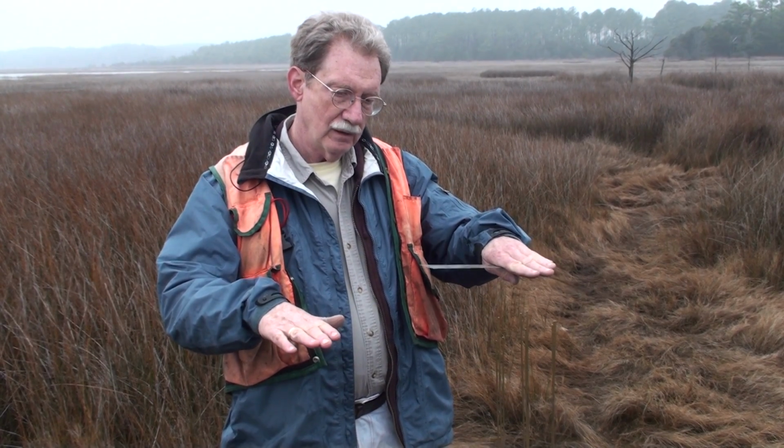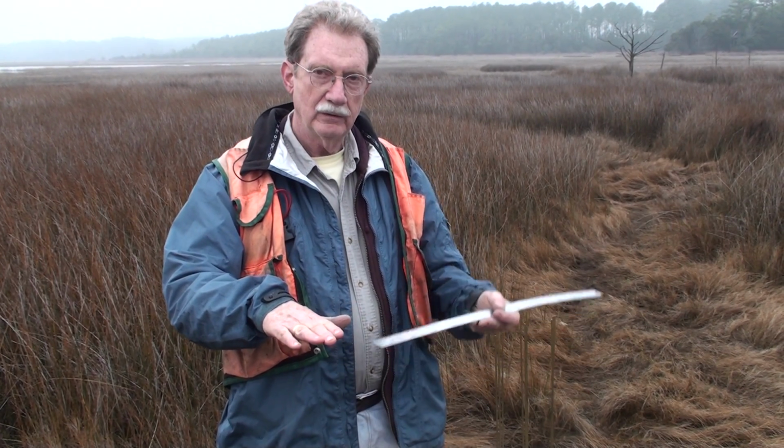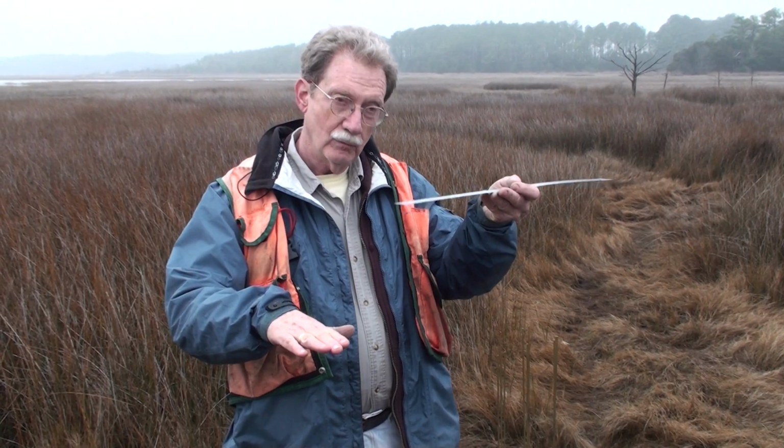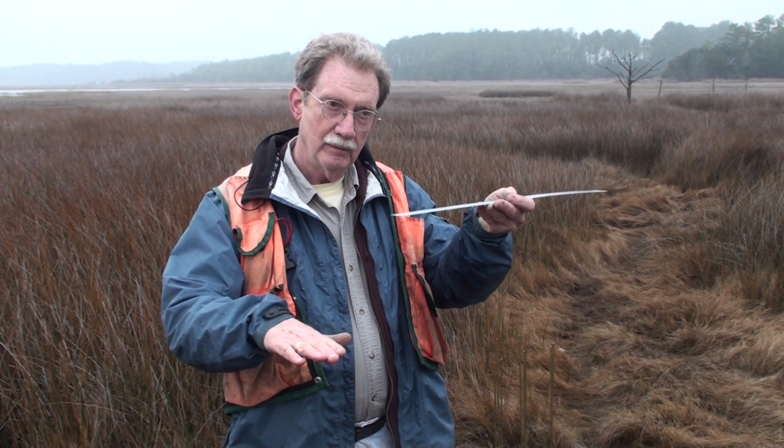So with the collapse of the marsh surface due to oxidation of organic matter, that's essentially a relative rise in sea level by comparison. So in some ways you can think of this high marsh setting itself up to become a low marsh, or for tidal creeks to come in here.